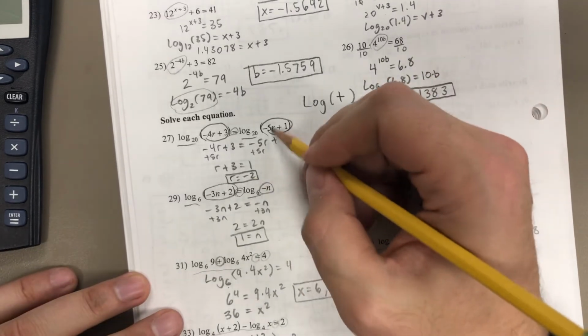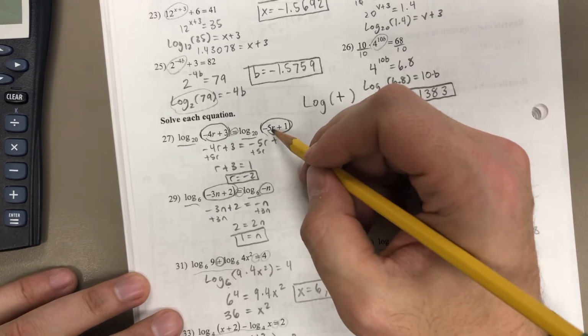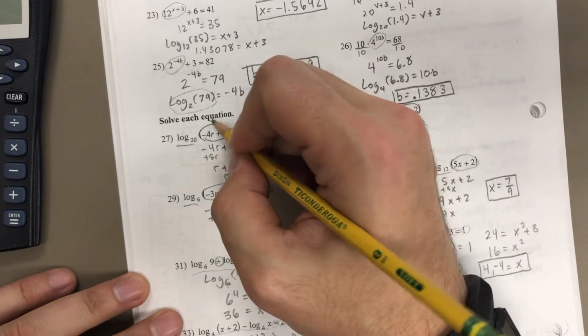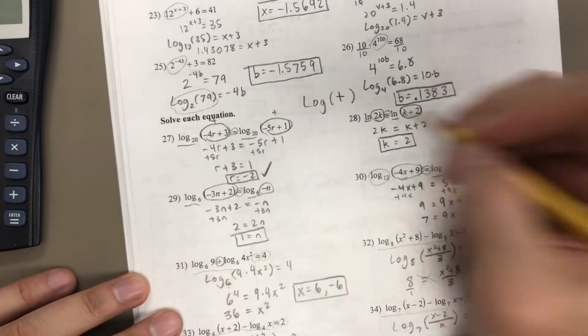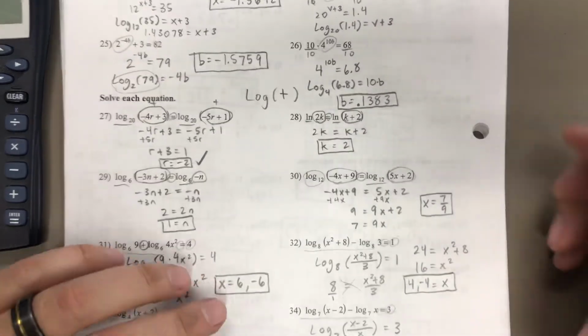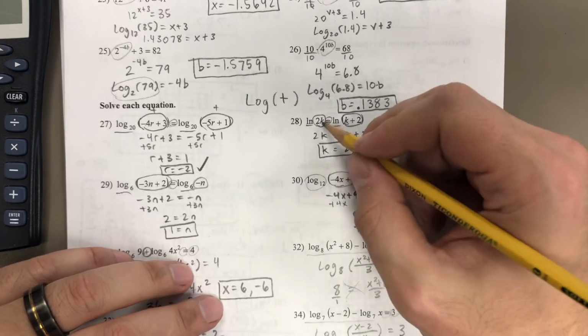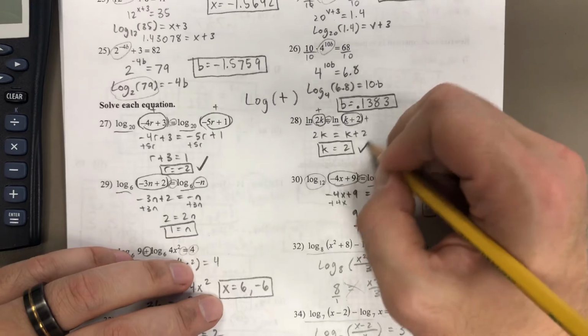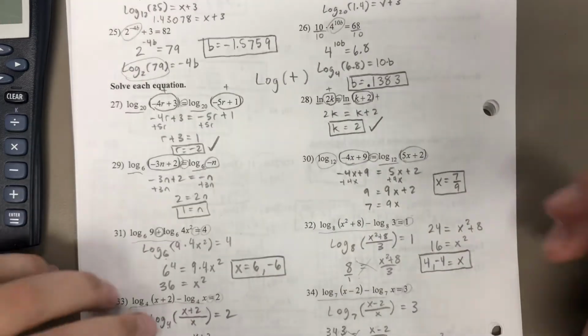If I plug in the negative 2 over here, negative 2 times negative 5 is a positive 10. 10 plus 1 is 11, so that's positive as well. So since both of these are positive, this one checks out. It is not extraneous. Same thing for 2. If you plug in 2, 2 times 2 is 4, so that's positive. 2 plus 2 is positive, so both of these check out, so that's not extraneous.